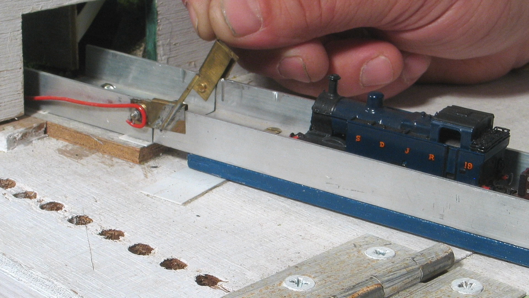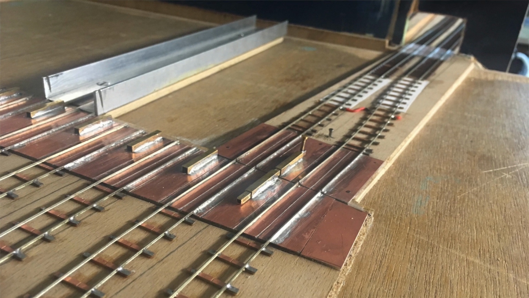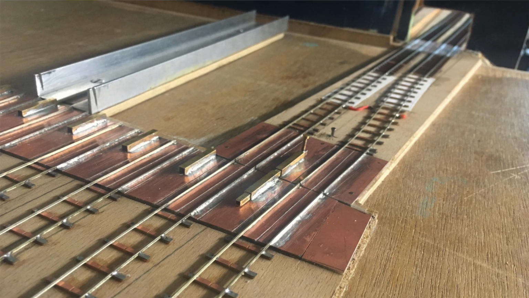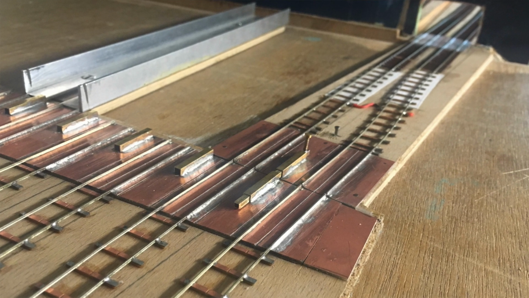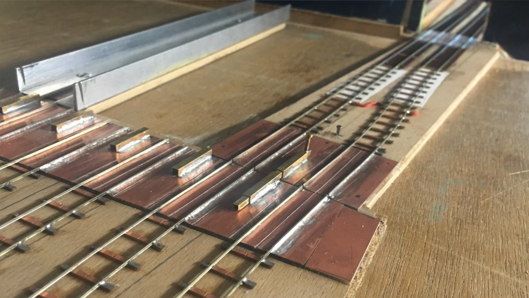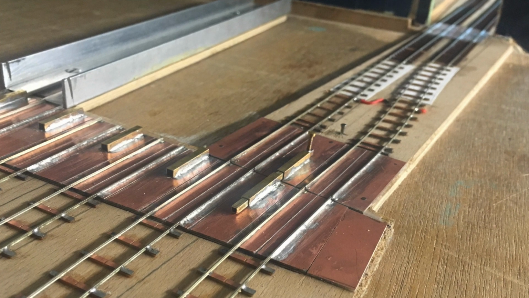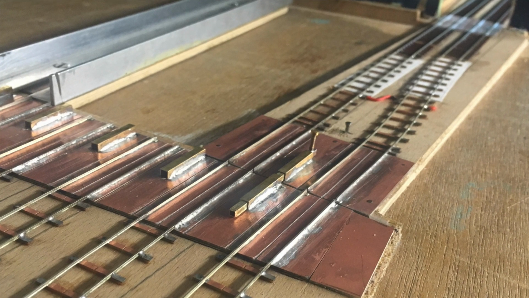And then this doesn't relate to Tucking Mill at all. This is actually the big home layout, but it again uses that similar scheme. This is a sector plate, and again I've done both alignment and electrical continuity with telescopic tubing. Very simple to do, and it works very well.